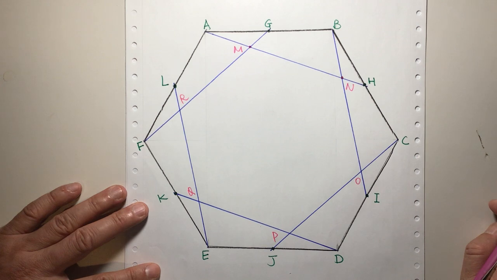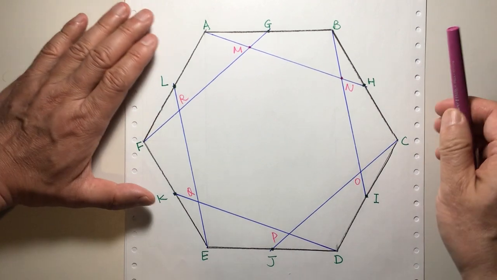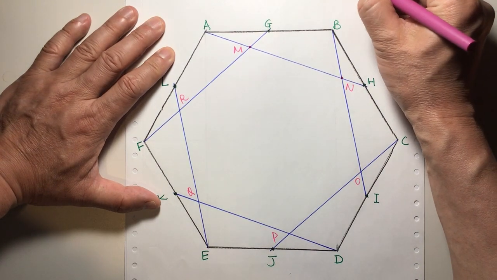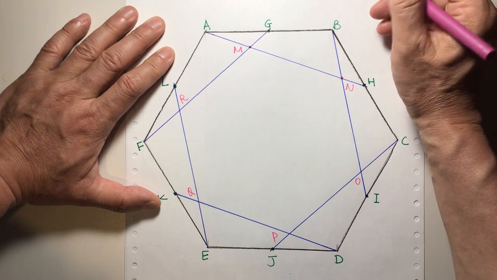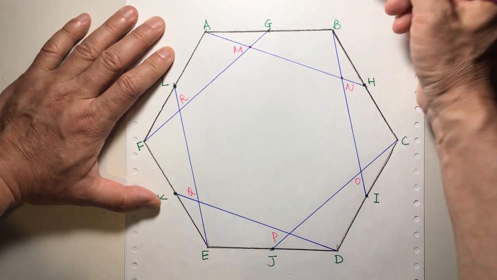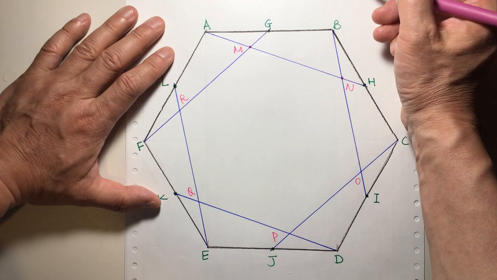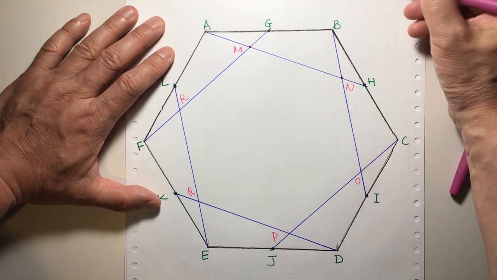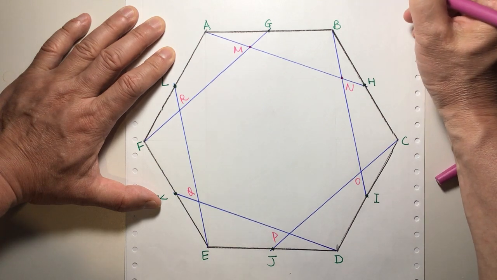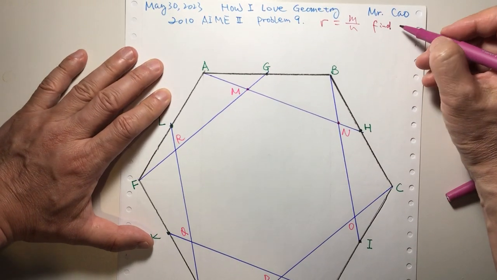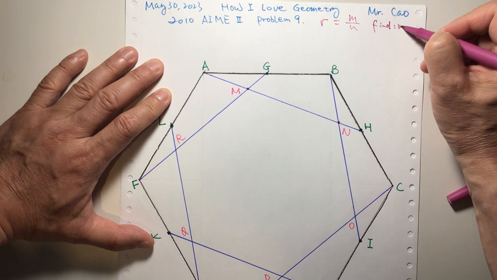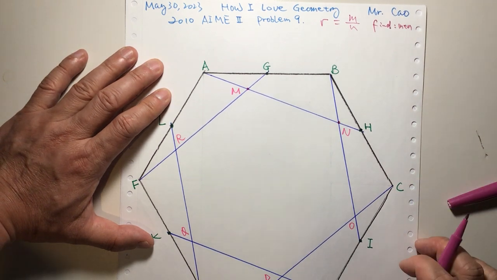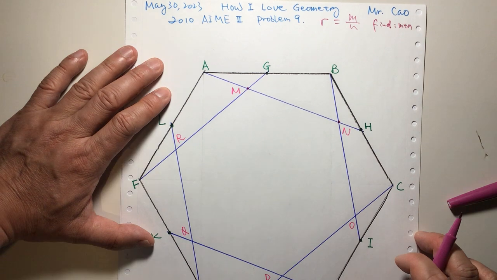So it can be expressed like m over n, of course with no common factors. Then find m plus n. That's the problem. Okay.